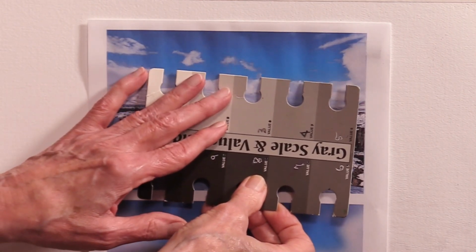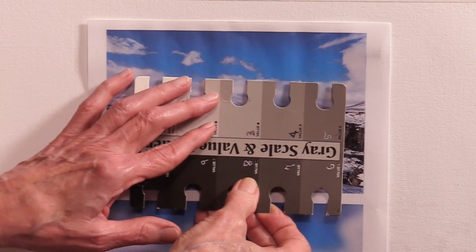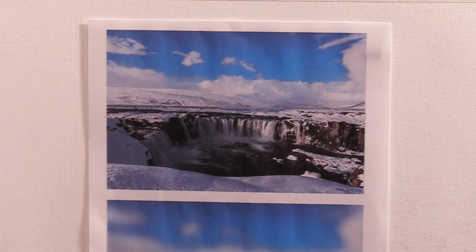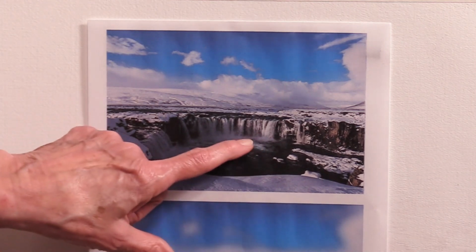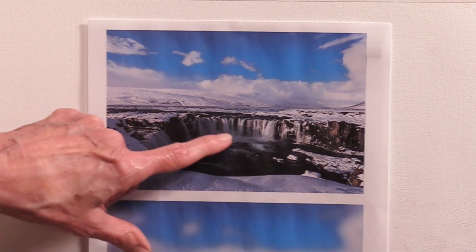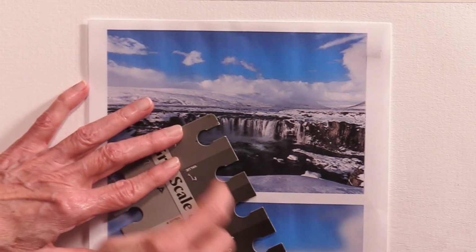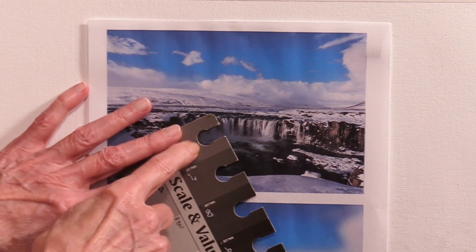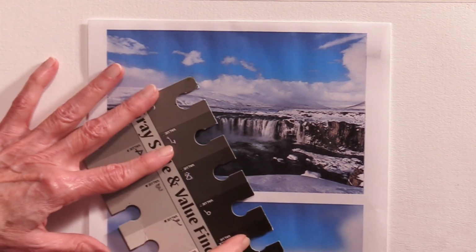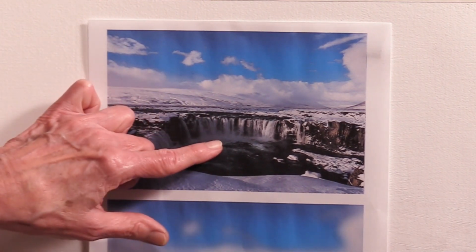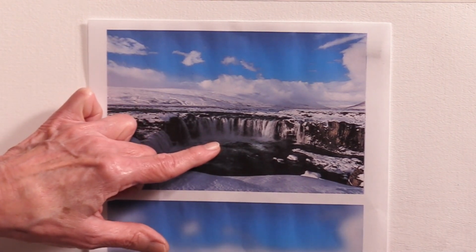We can see that if you squint, most of what's in light is going to register on this side of the value scale. Now let's look right here. The difference between this and this. If we turn it right here, then we begin to see this is even a little darker than this is. This gets closer in value. And yet that is white water in shadow.